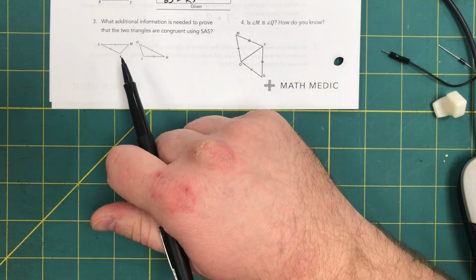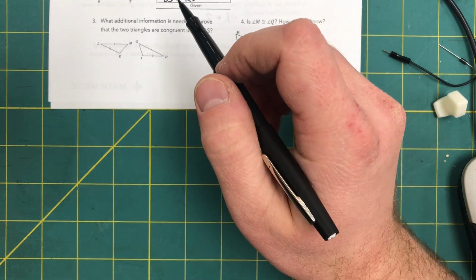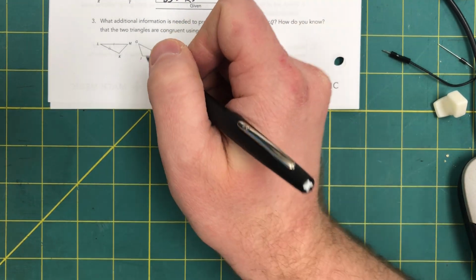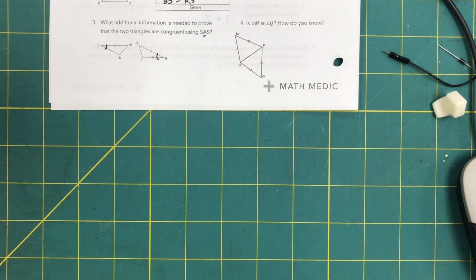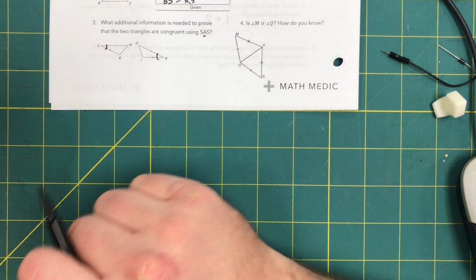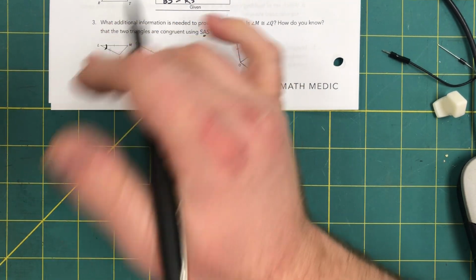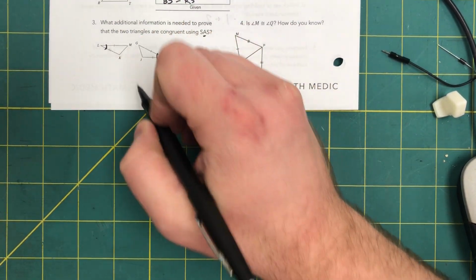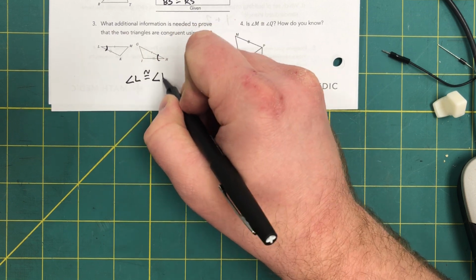All right, let's see. Next one. What additional information is needed to prove that the two triangles are congruent using SAS? Well, if I want to use SAS, I need the A in the middle of the two sides. Well, I got the two sides, so I would need this in the middle. I am a big fan of letting my students draw on their diagrams and not actually write what it is, but I would accept this. You could also just write angle L needs to be congruent to angle H.